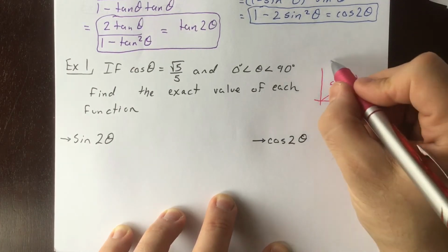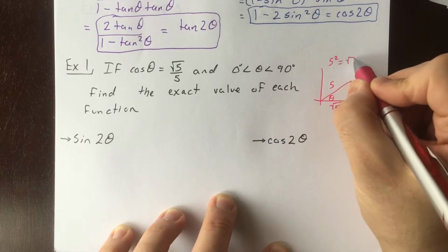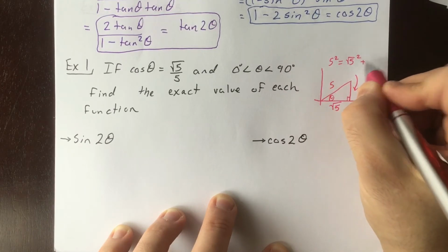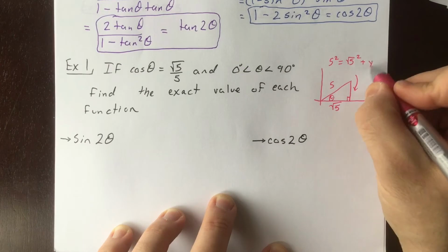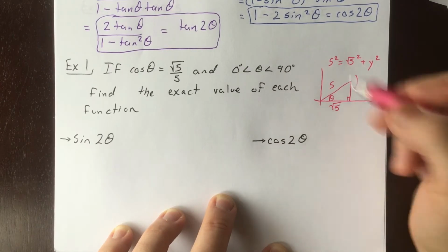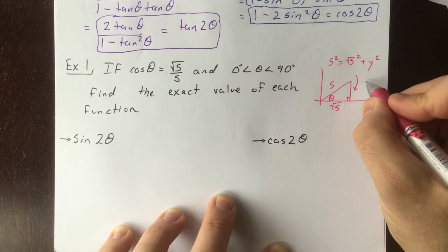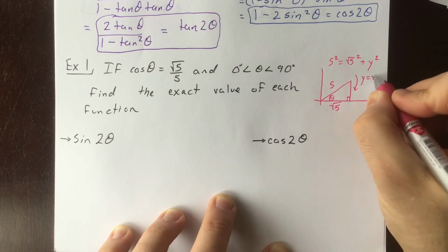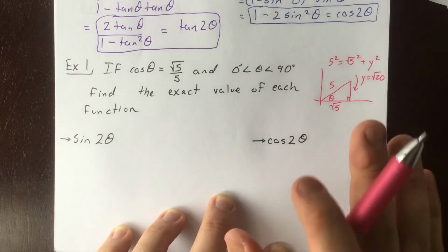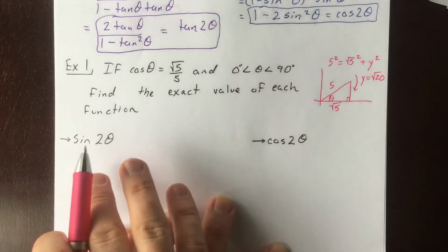Pythagorean theorem: 5 squared equals the square root of 5 squared plus, call this y, plus y squared. Solving it, we get that y equals the square root of 20. So we have that; we needed that to do this.